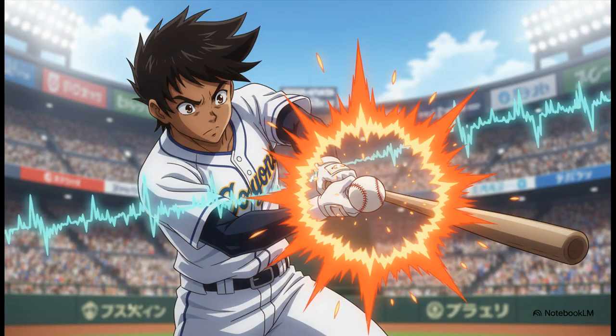And here's the perfect way to picture it. Imagine you're at a baseball game. You've got that constant low hum of the crowd, right? That's your baseline signal. A differentiator just lets that fade into the background. But that sharp, sudden crack of the bat hitting the ball, whoa. That's a moment of incredibly rapid change in the sound wave. The differentiator locks onto that and makes it stand out.